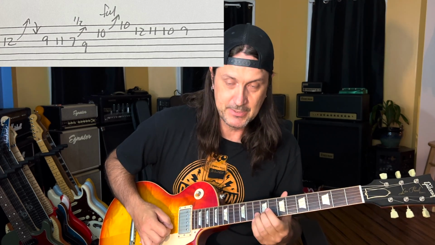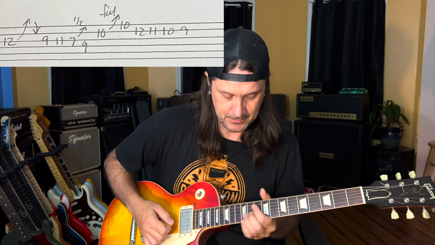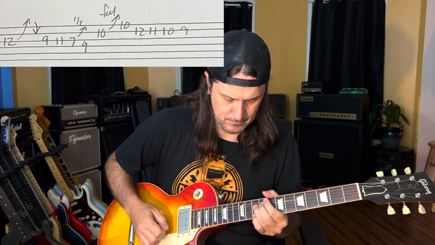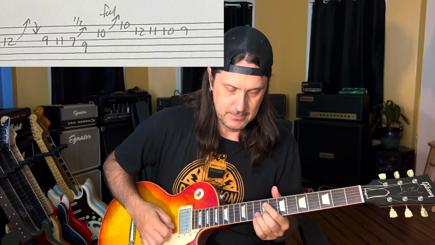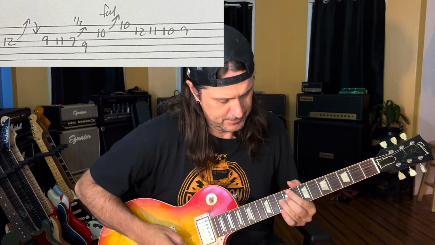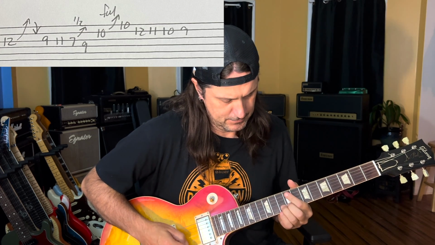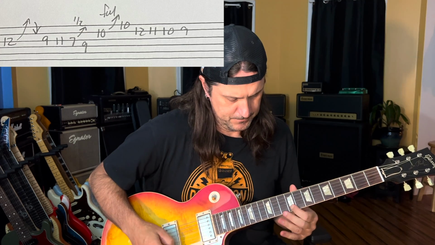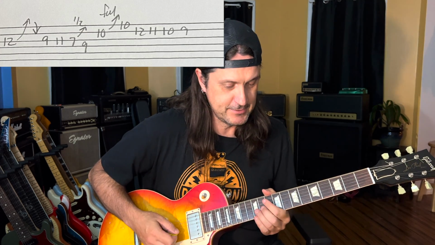Then we go on the B string. So what we did there is we went. So once again, that tricky phrase is.